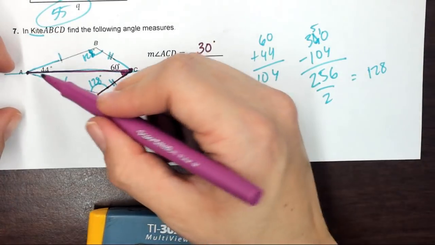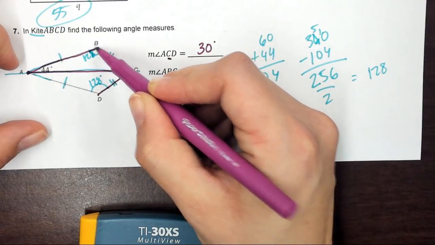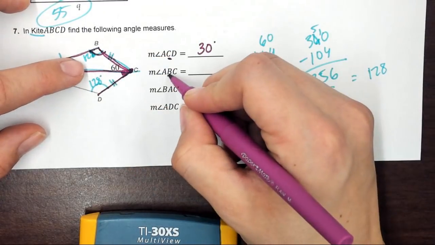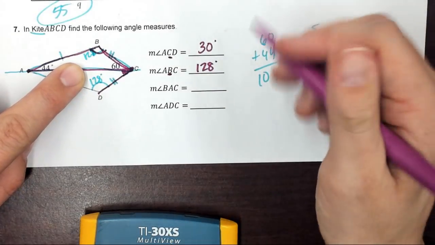All right, ABC. So A, I follow it, B, C, we're talking about the middle. We're talking about that middle angle. That's 128. We already figured it out.